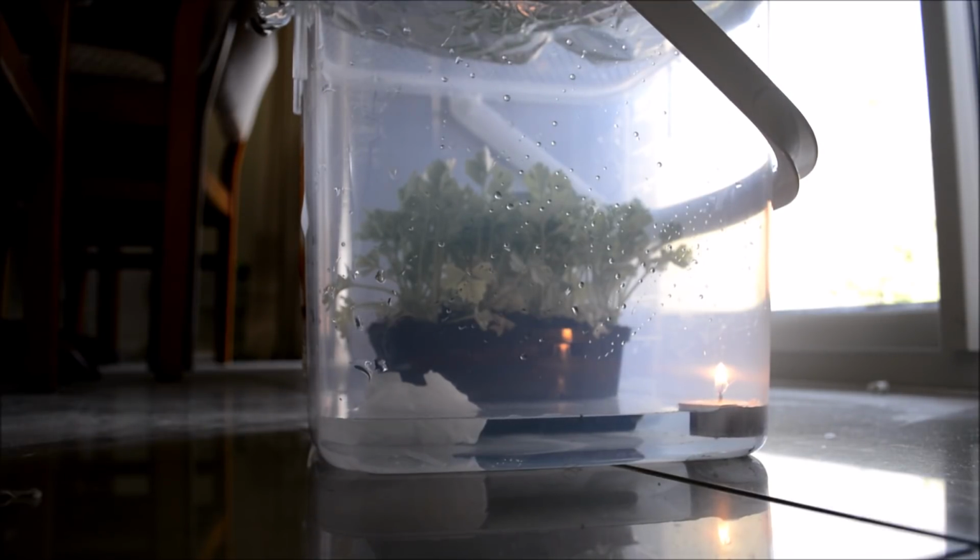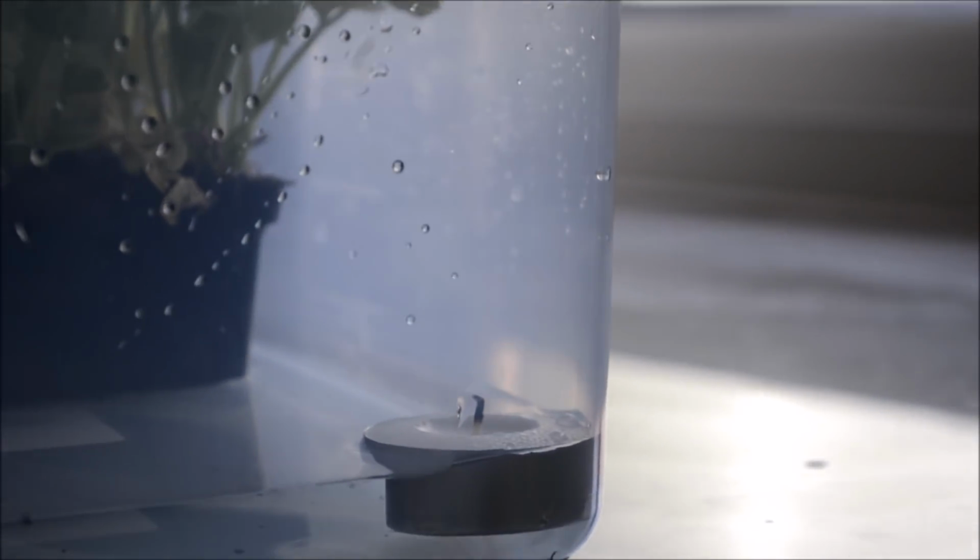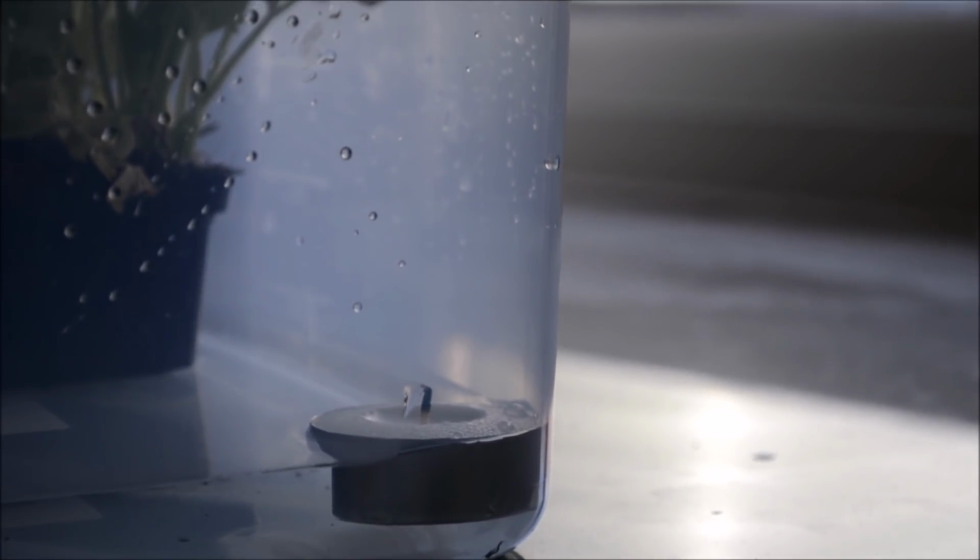Fine, the lid's not too hot. It's good. There it goes. It's out. So that should be all the oxygen it consumed.